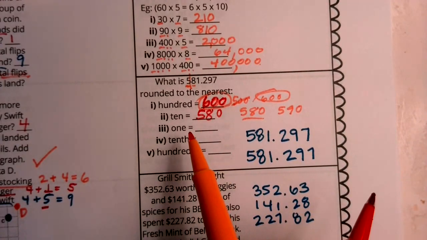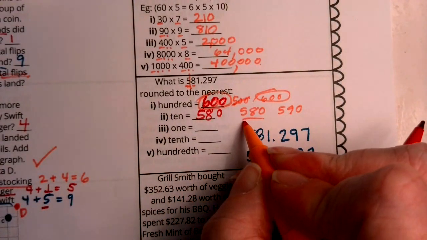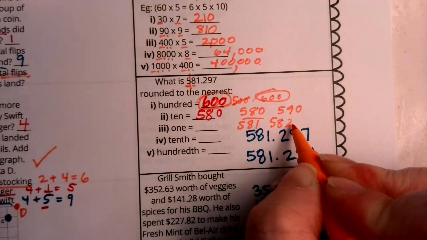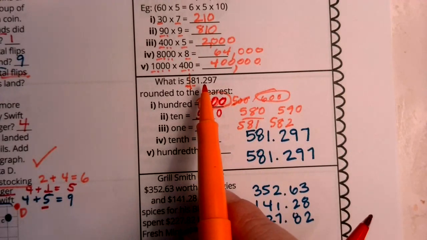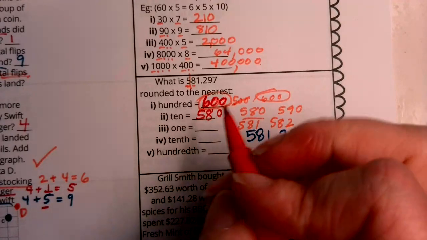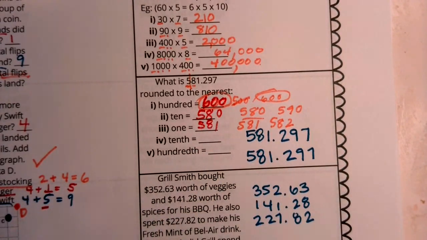Let's do the same thing, but with the ones place. We ask ourselves, what's in the ones place? It's a 1. So is this closer to being 581 or 582? Well, the tenths place is a 2. 2 does not have enough power to bump this up, so it's going to stay the same. When we round it to the nearest 1, it's going to be 581.